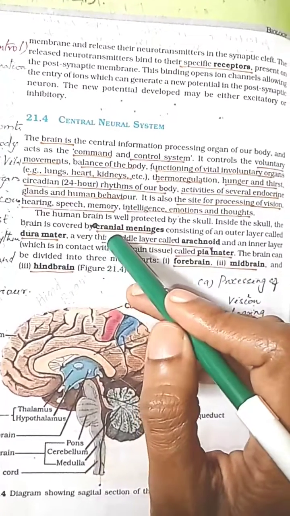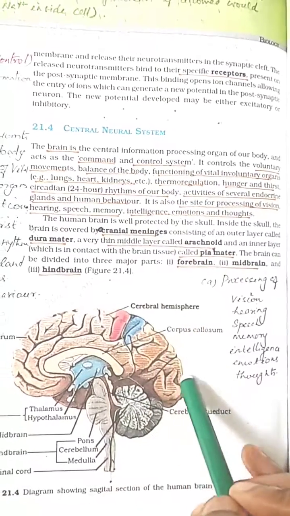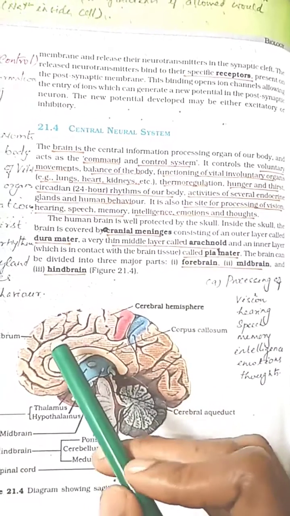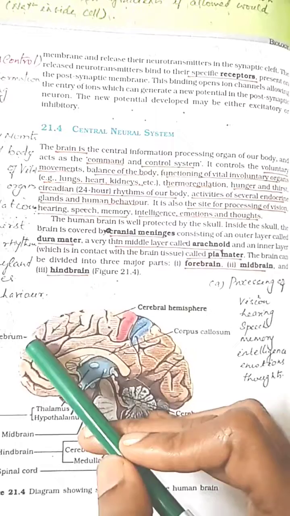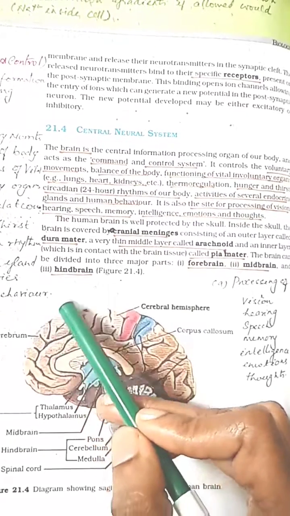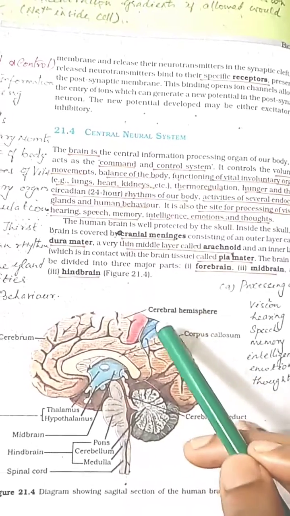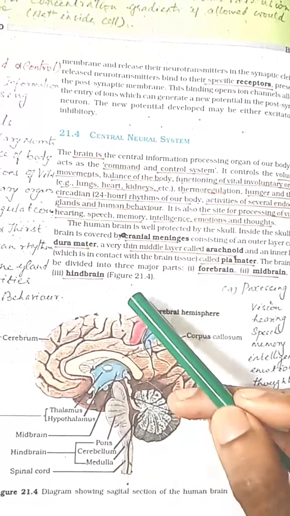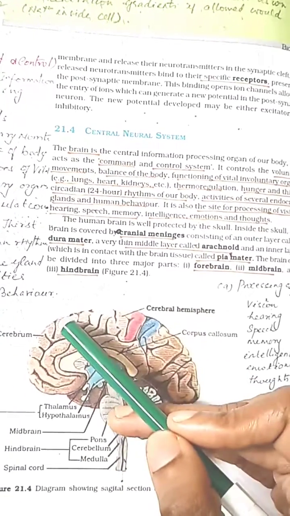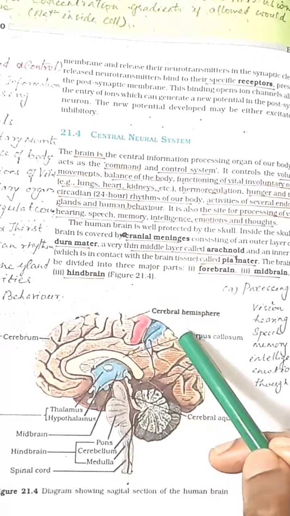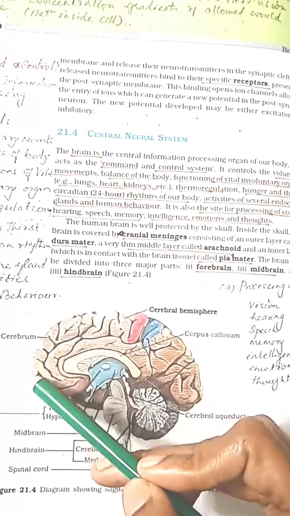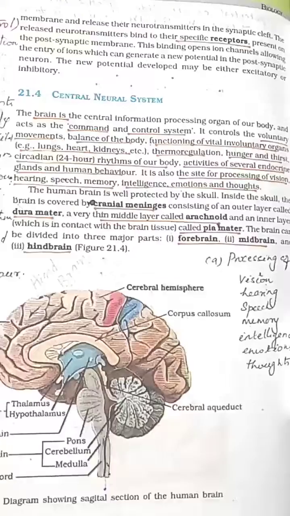Inside the skull, the brain is covered by cranial meninges. This is the brain. So let us come from outside. You have got hair and the hair is attached to the scalp. The scalp is attached to the skull. Inside the skull you have brain. So between the skull and the brain there are three layers, three coverings which cover the brain surface. Those are called cranial meninges.